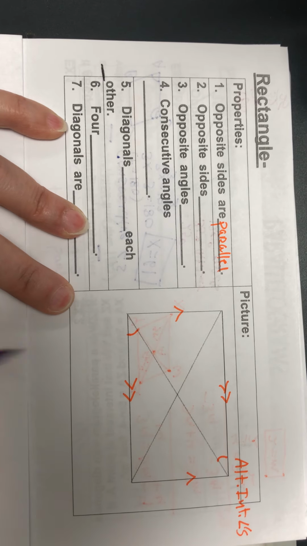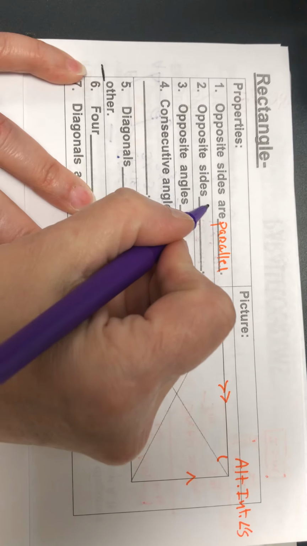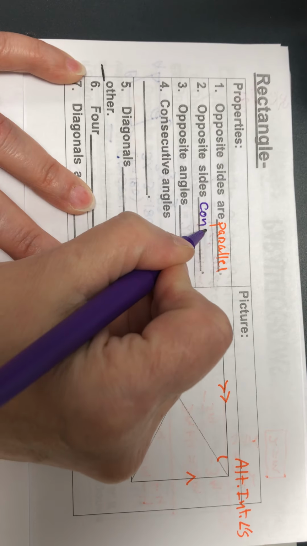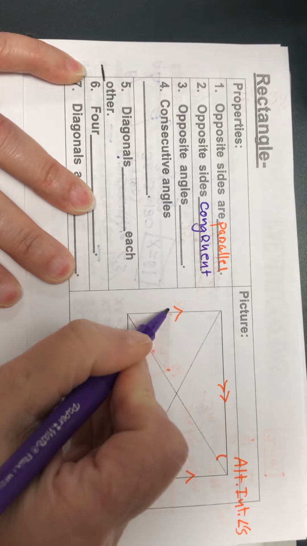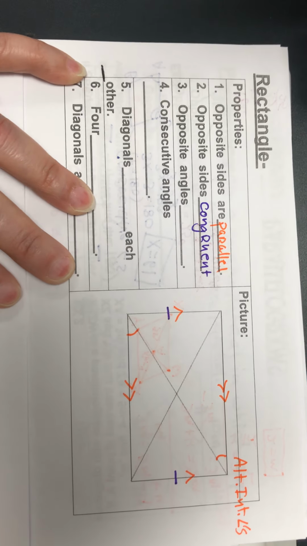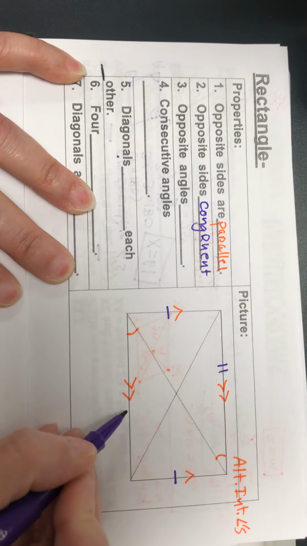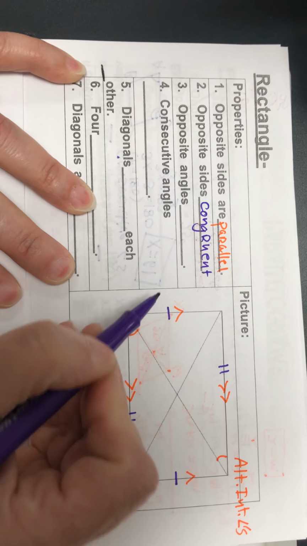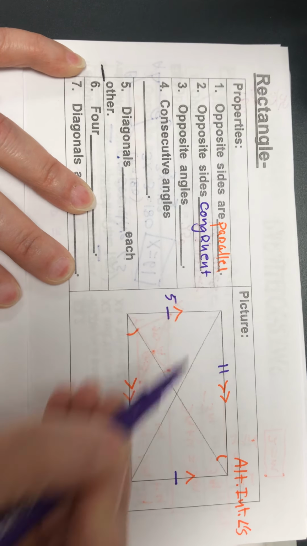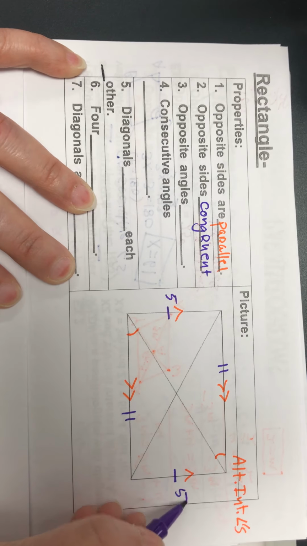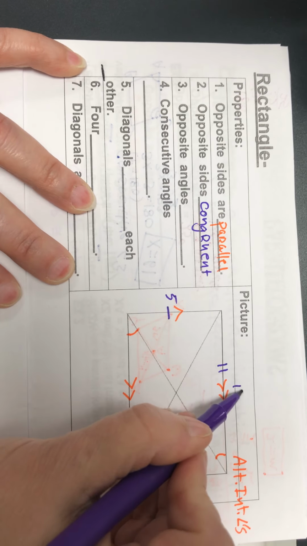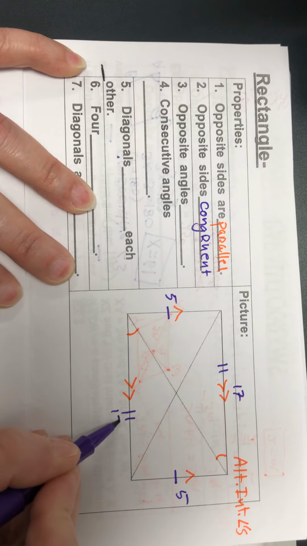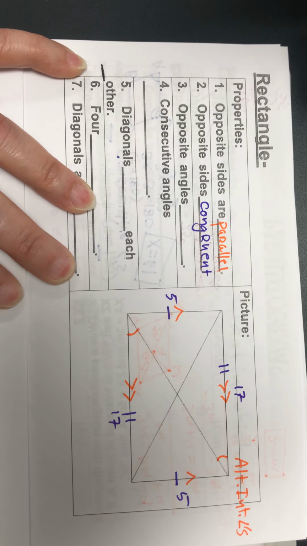Also, our opposite sides are congruent. Remember, we mark those with tick marks. So if this side is 5, this side is 5. If this side is 17, this side is also 17.